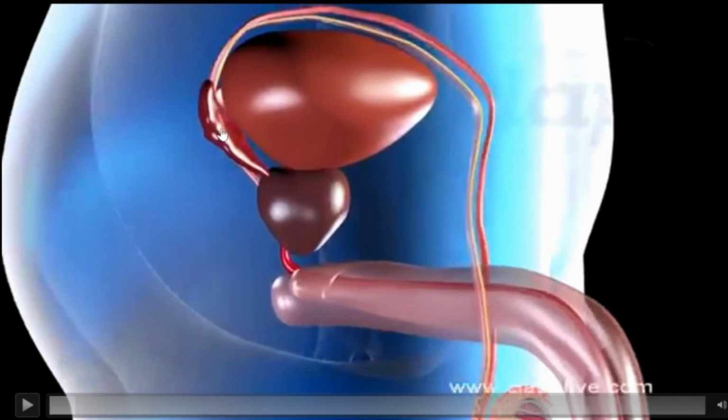And this one is the seminal vesicle, one on either side of the lower side of the urinary bladder. The ejaculatory duct passes through the prostate gland and enters the penis and joins with the urethra. And in this region the bulbourethral gland is present.